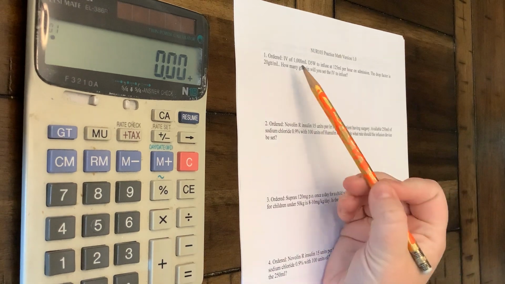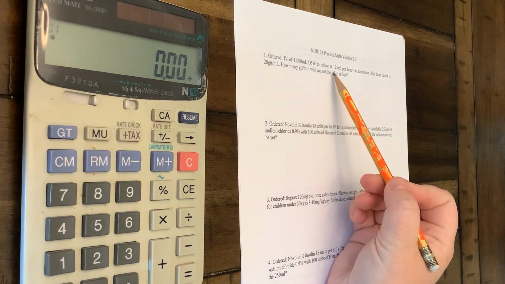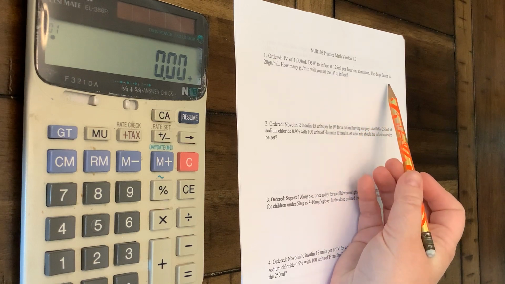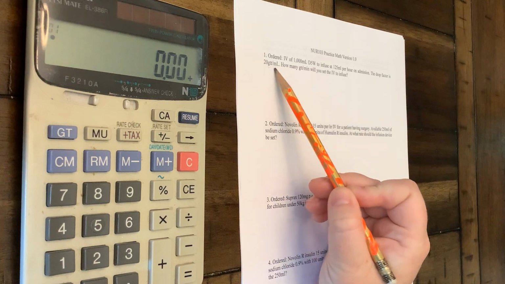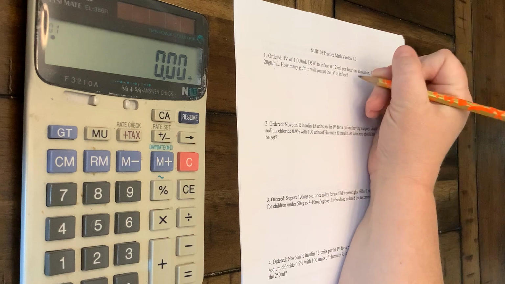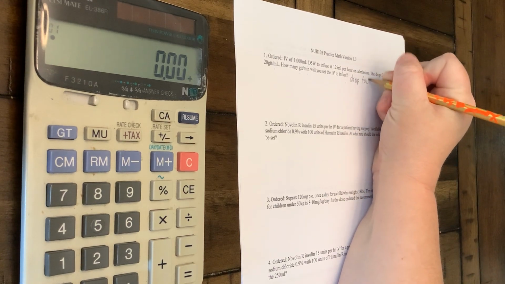So number one says, ordered IV 1,000 milliliters of D5W to infuse at 125 milliliters per hour on admission. The drop factor is 20 drops per milliliter. How many drops per minute will we set the infusion pump? Well, this one's pretty obvious, but it is a drop factor problem.